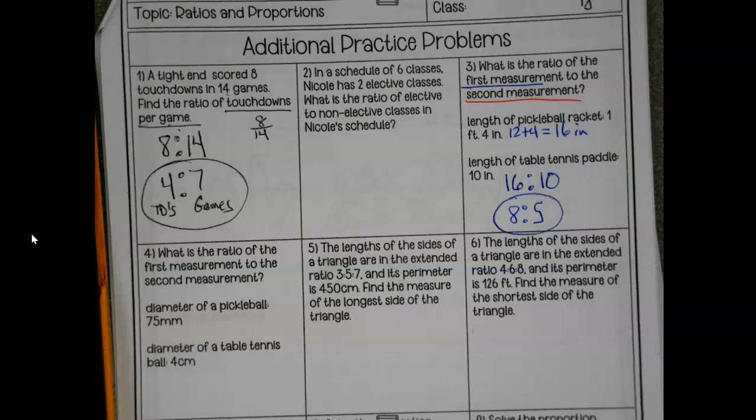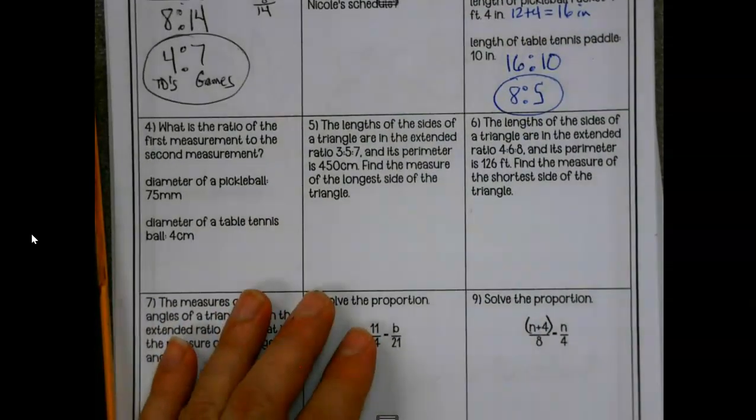Some of us still call it ping pong. To make the ratios, okay? That's how much they vary in size. So the pickleball one's a little bit longer. Ooh, 8 and 5. Okay, perfect. And then we should be good.